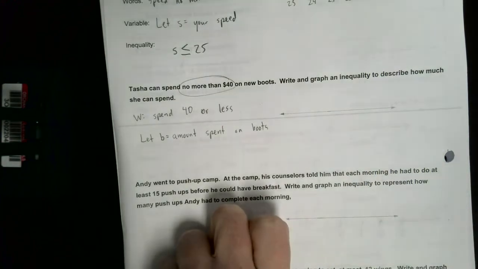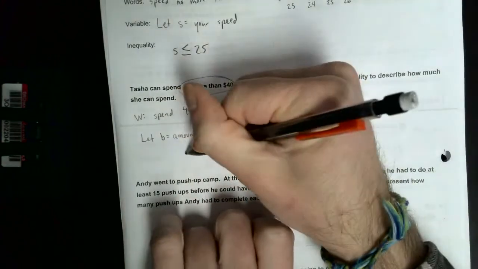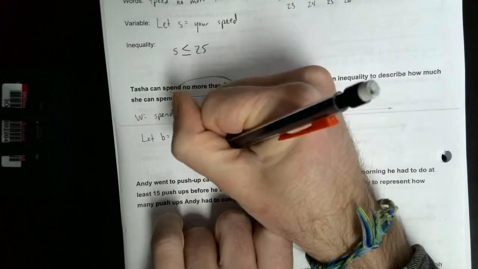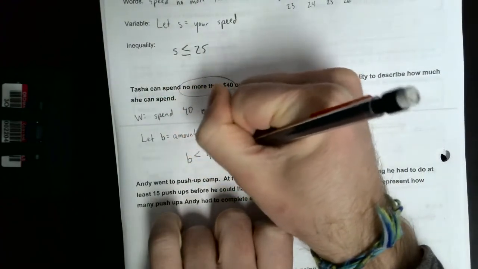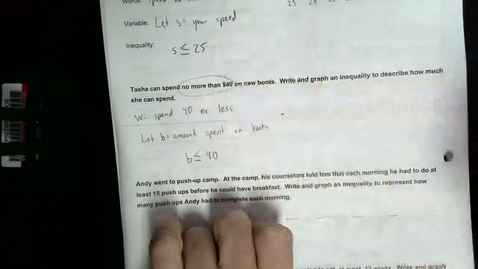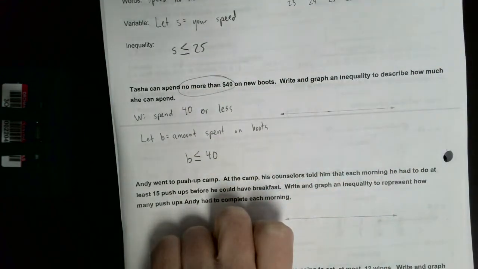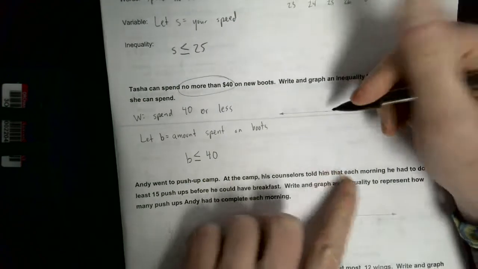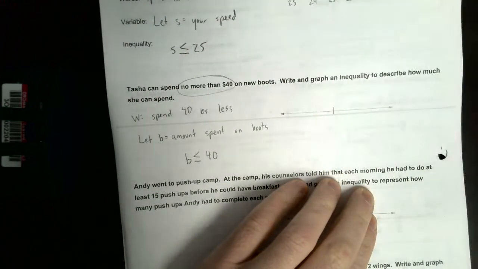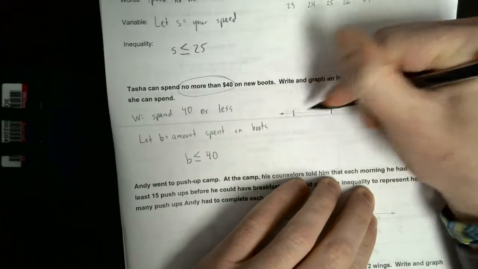It can be no more than 40. So for our inequality, B has to be less than 40, but she can also spend 40. She just can't spend more than that. So B has to be less than or equal to 40. Okay, let's graph that thing. We'll put a dash in the middle, 2 dashes on either side.